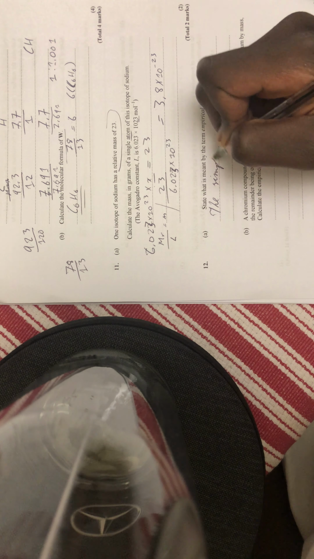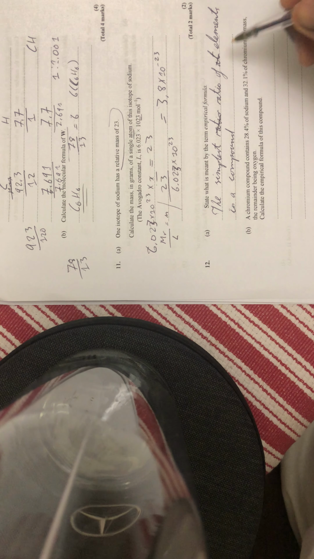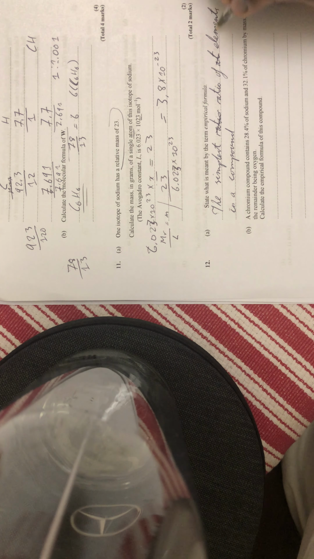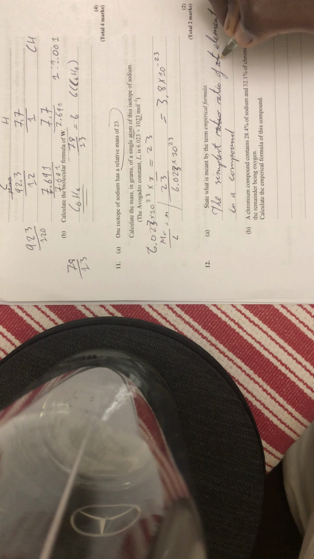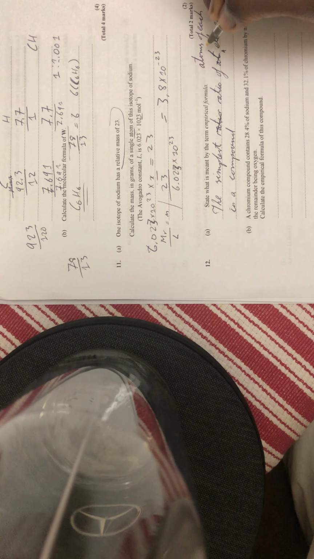If I check, no, this is wrong. The simplest ratio of atoms of each element in a compound.